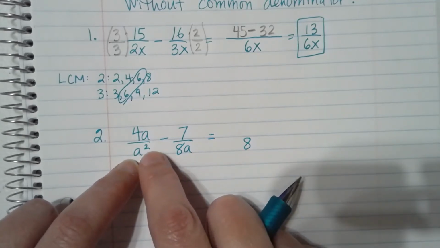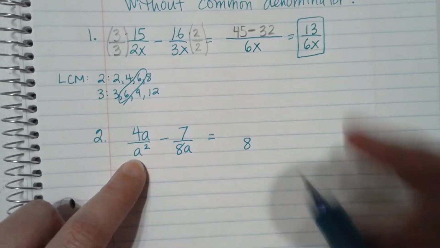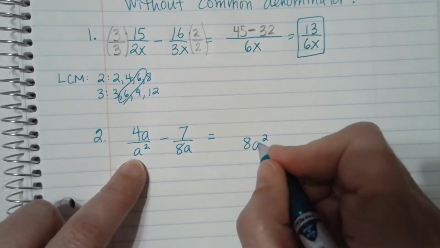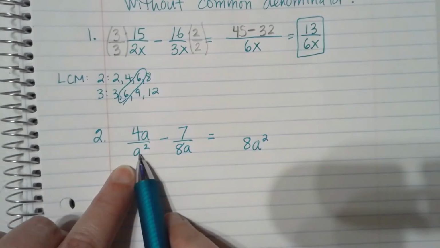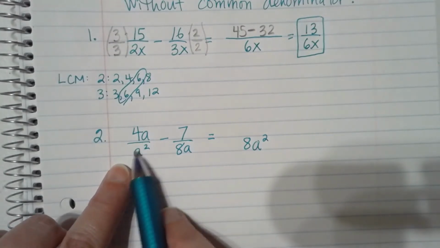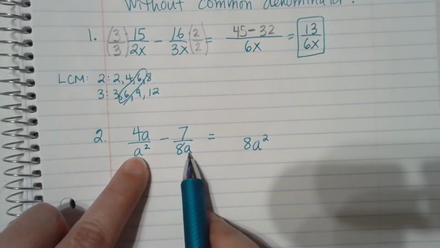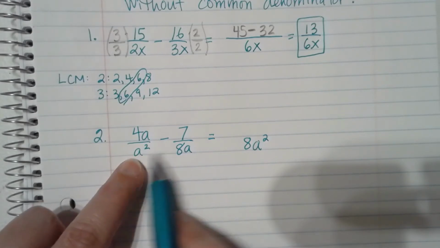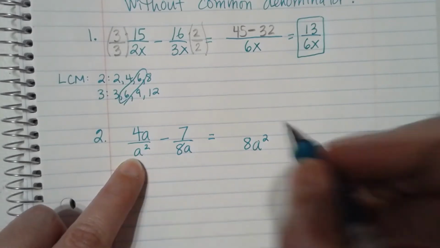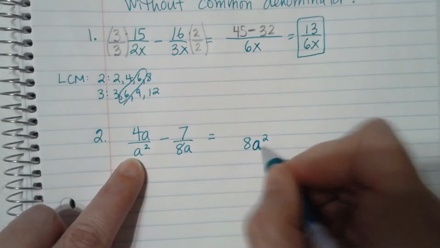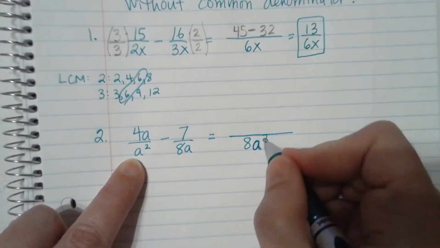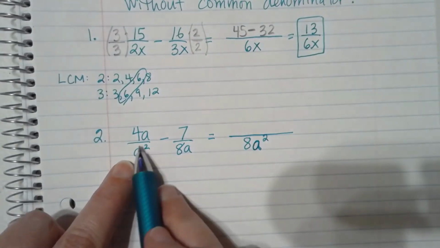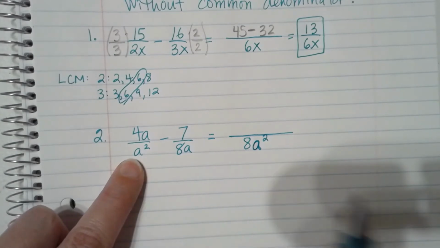Please say no. Nope, because this one has a squared, so that's 2 a's. So I'm going to need a squared to cover all of these in this denominator. When you're looking at your variables, you're always going to go with whatever's the bigger one. So 8a squared is going to be my common denominator. I can change this a squared into an 8a squared.